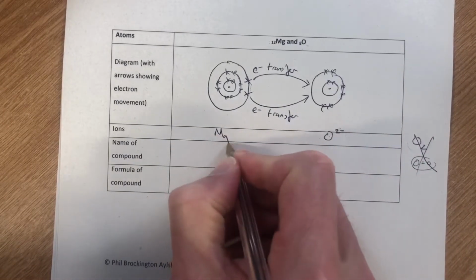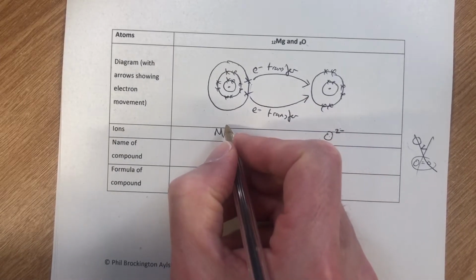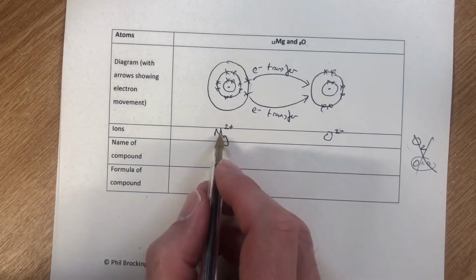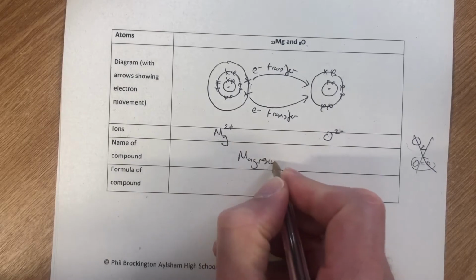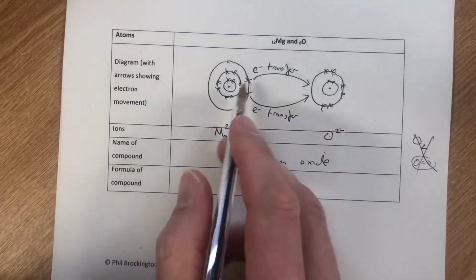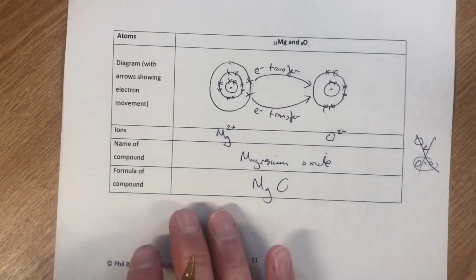Magnesium has lost electrons, it's lost the negative charges. Okay, so that's going to end up positively charged. And it's not just 1 positive charge, it's 2 positive charges, Mg2+. Name of the compound, magnesium oxide. Magnesium oxide is a compound of magnesium and oxygen. The formula, 1 magnesium, 1 oxygen, so the formula is MgO. Okay.